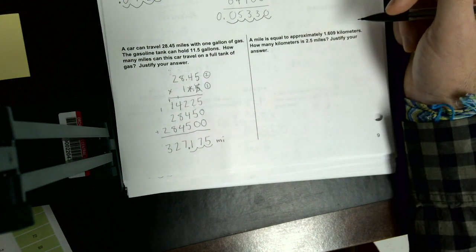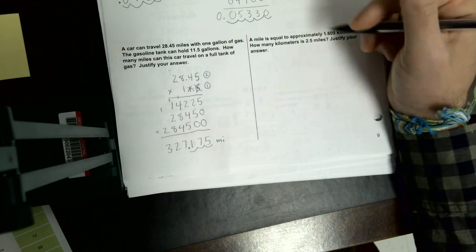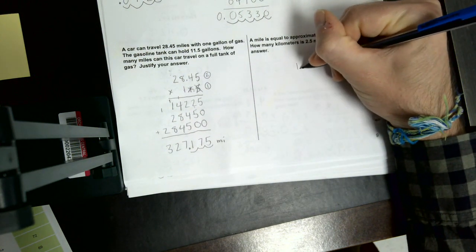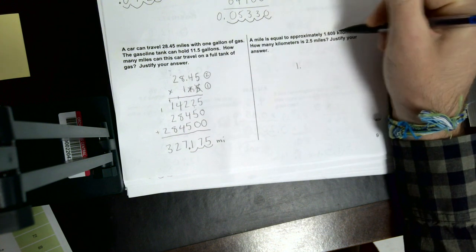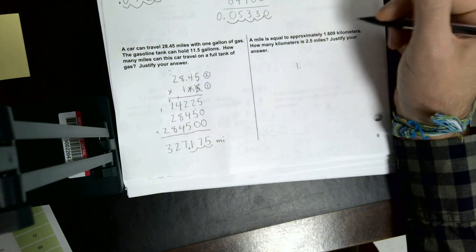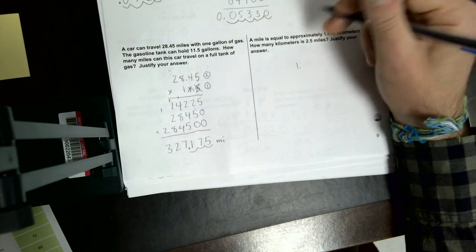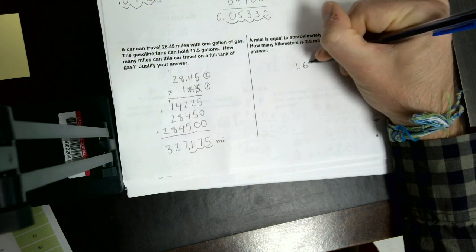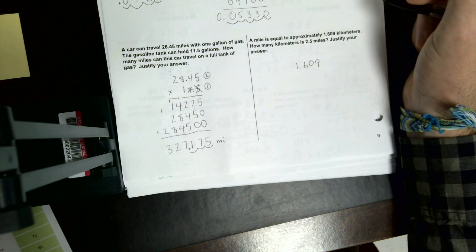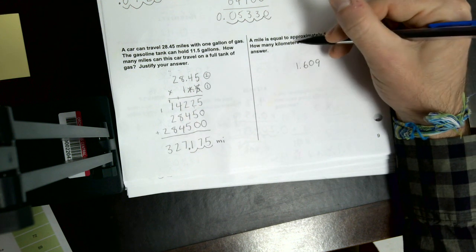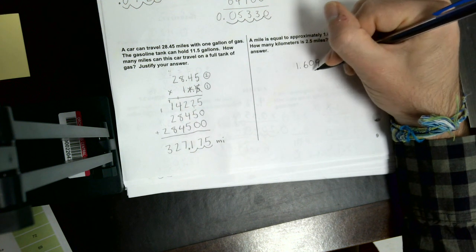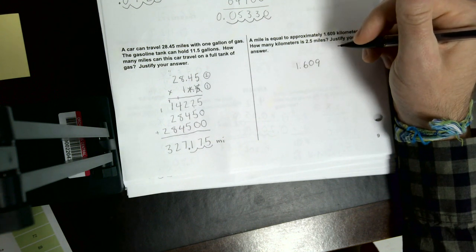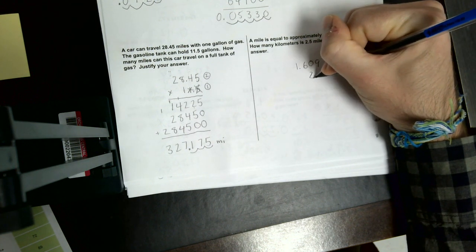All right. This last one here, again, you can pause the video and try it on your own, but I'm going to do it here. A mile is about 1.609 kilometers. So that means a mile is a bit longer than a kilometer. And so now we're going to figure out how many kilometers are in 2.5 miles. So if you went on a 2.5 mile run, we'll see how many kilometers you would have run.